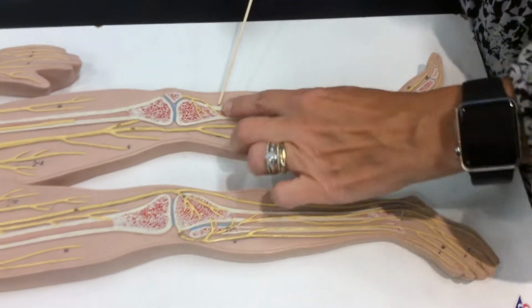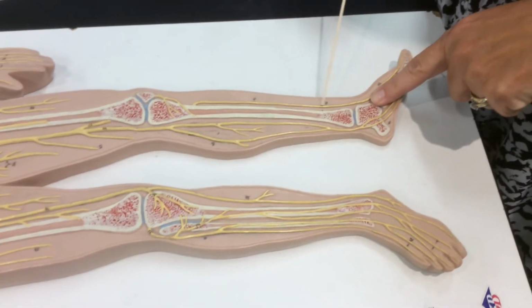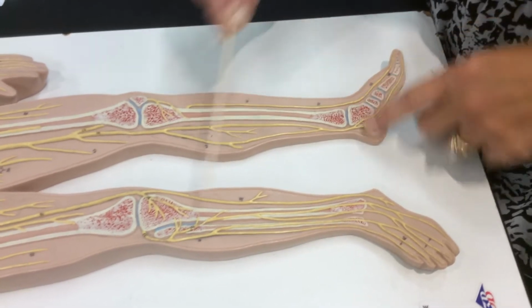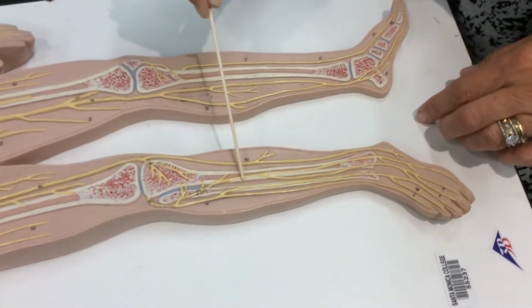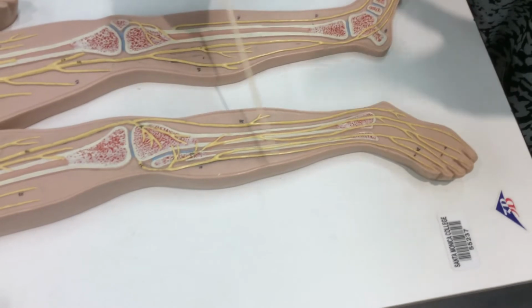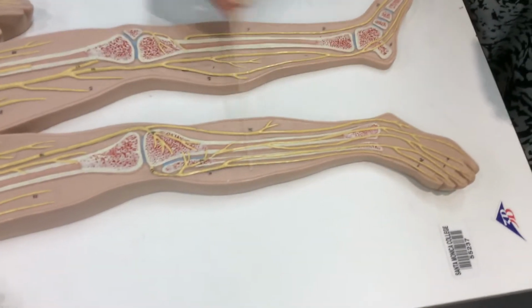Anyway, I like it on this side of the leg because it just shows it right there. There it is, boom, there it is running there. Here, it's here, and then it branches, I think, into these anterior, posterior, or lateral medial branches. It gets confusing when it gets down there.